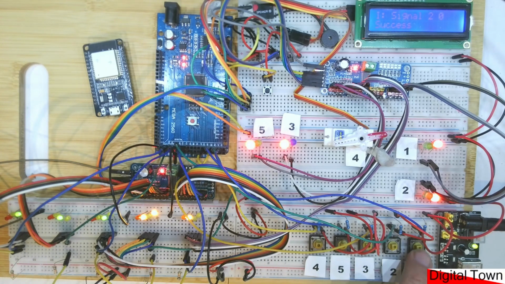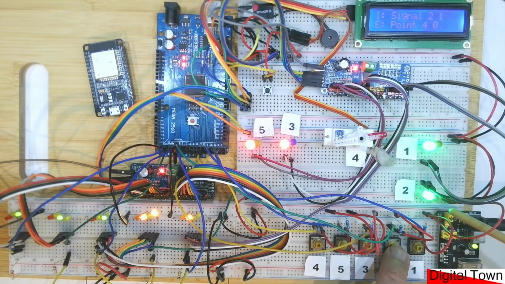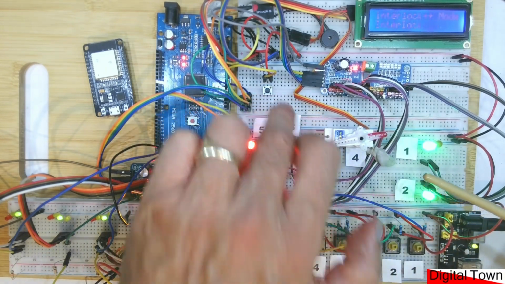Now, if I press signal 1, as you can see, that's success. It goes green. If I press signal 2, I get an alert. Now at the moment that signal has worked, but I've got the error message to say that the point is set to direction 0, which in my case is going towards this signal 1. Obviously there would be a second error if I cleared that, but we'll now put it into full interlock mode.